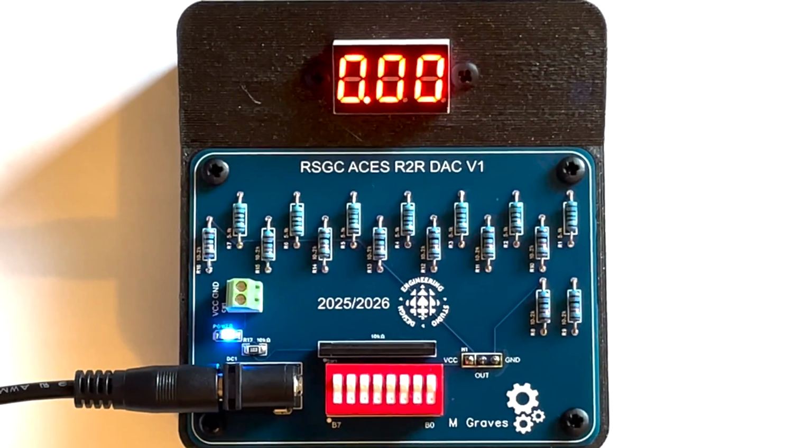The R2R digital to analog converter is a perfect example of digital to analog conversion and how the voltage input is divided into an analog output.